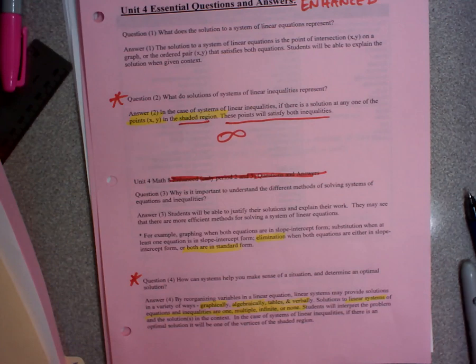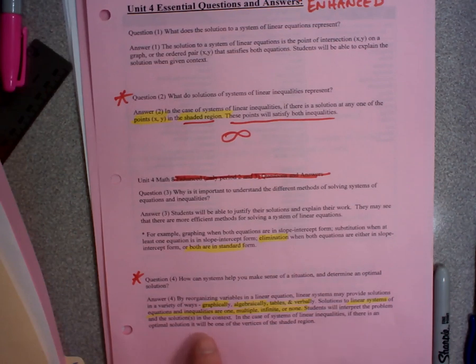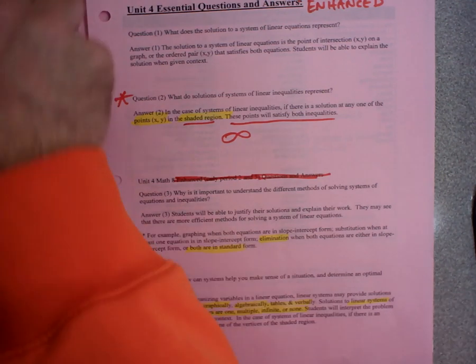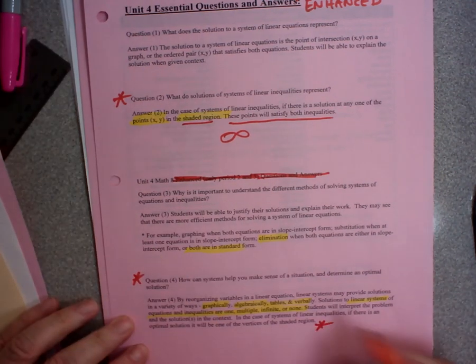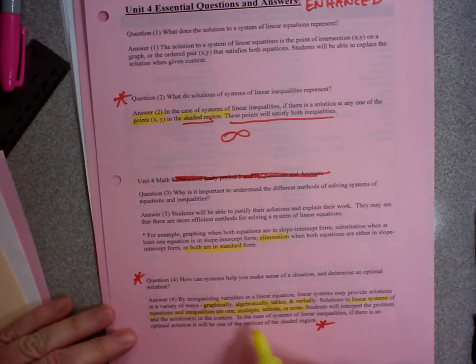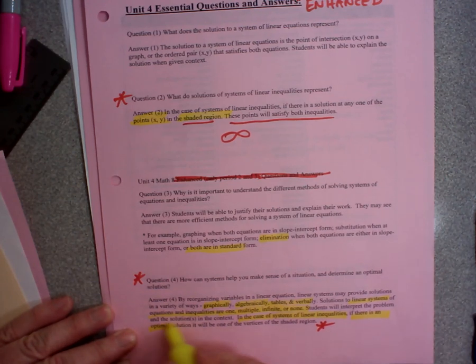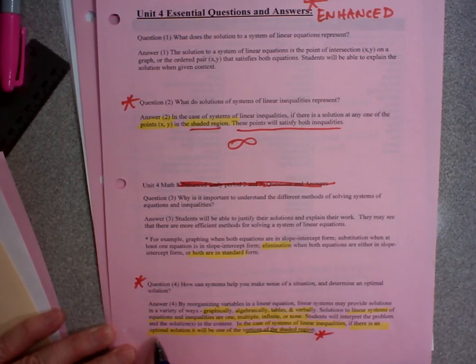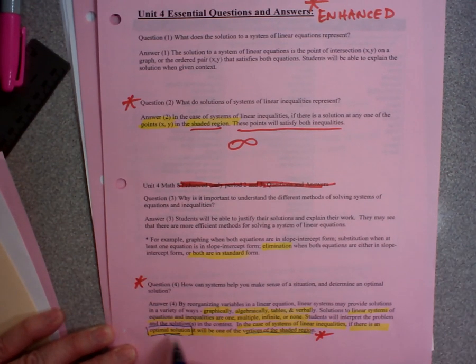In the case of our CSA practice, we did signatures and hours. In inequalities, if there's an optimal solution, it will be one of the vertices of the shaded region. That is the biggest difference between the regular class and this class in enhanced. In the case of linear inequalities, if there is an optimal solution, it would be one of the vertices of the shaded region. Optimal solution.